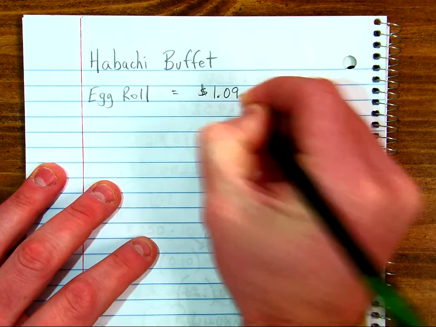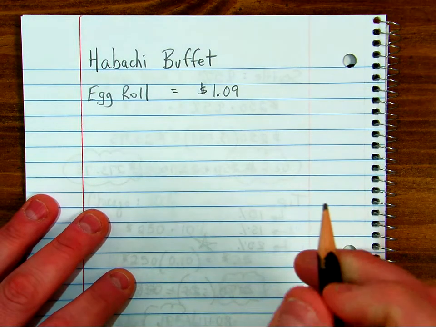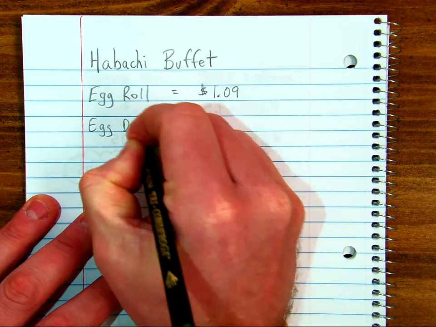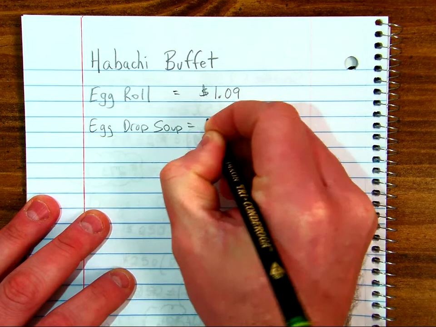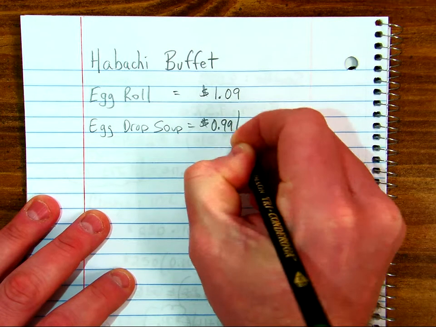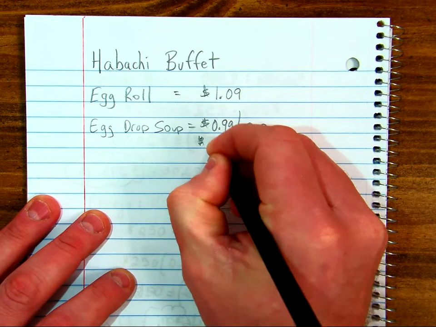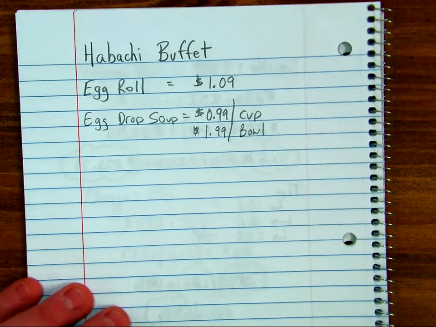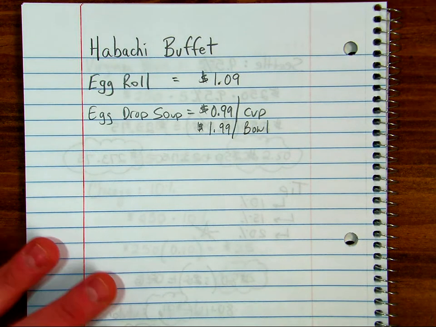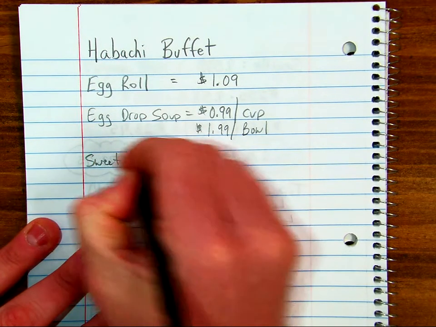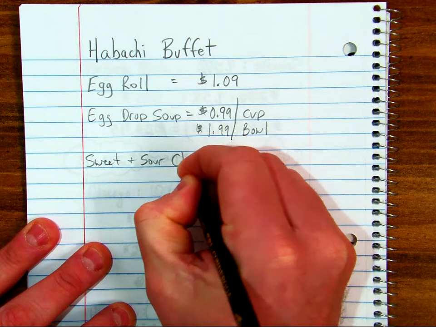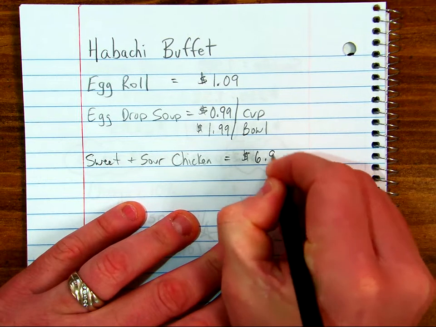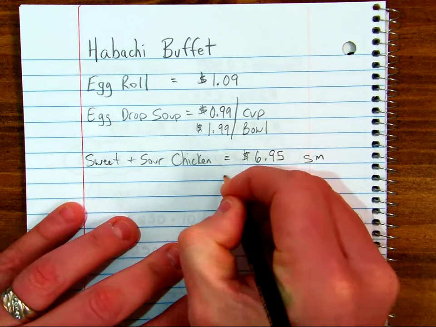Egg roll, egg drop soup, 99 cents per cup, $1.99 per bowl. Let's go with sweet and sour chicken is $6.95 for a small or $9.95 for a large.